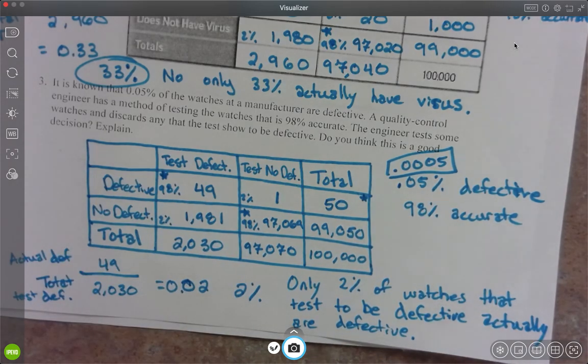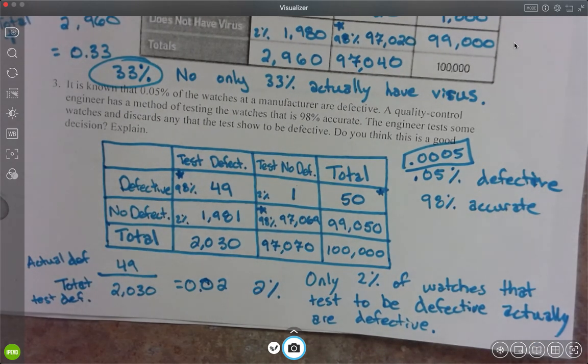So what's happening is 98% of the watches that we throw out as defective are actually good watches. So we're completely wasting money. So we probably should run that test again to make sure that they are in fact defective before we throw them out. Because otherwise we're wasting money in our company.